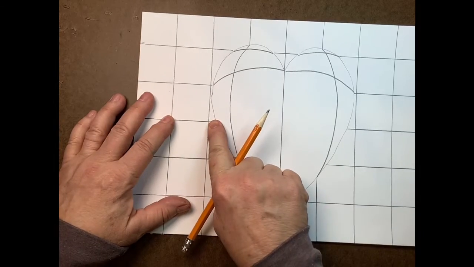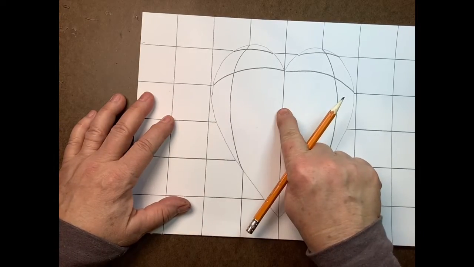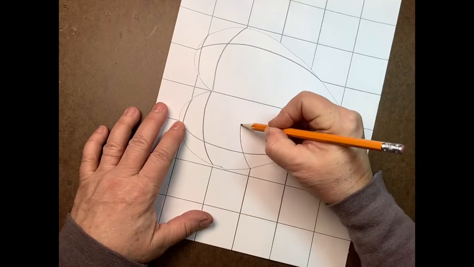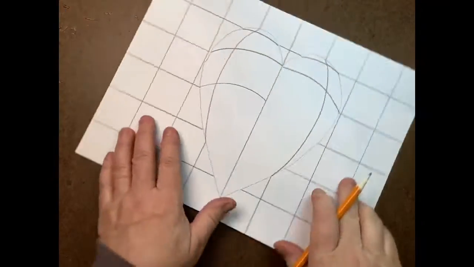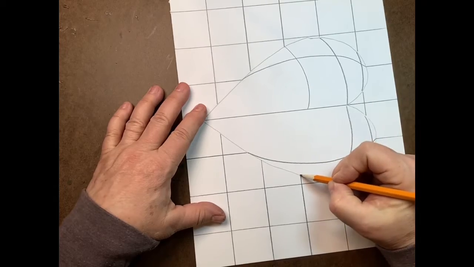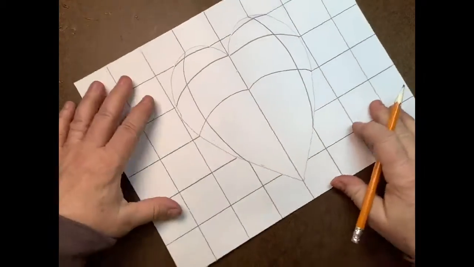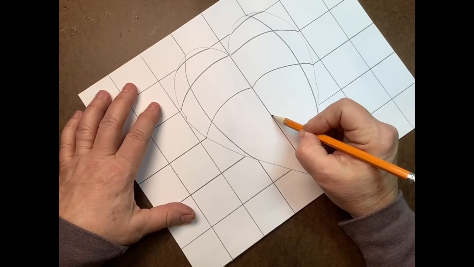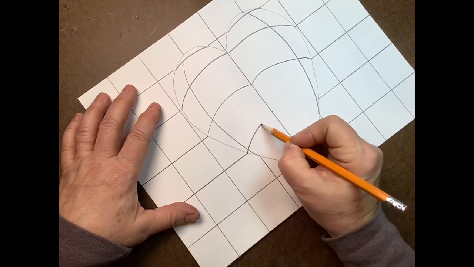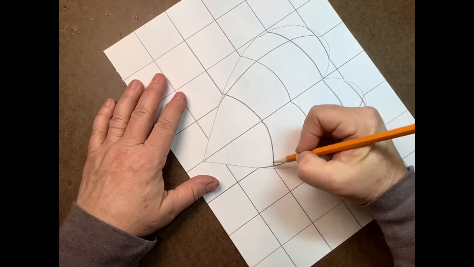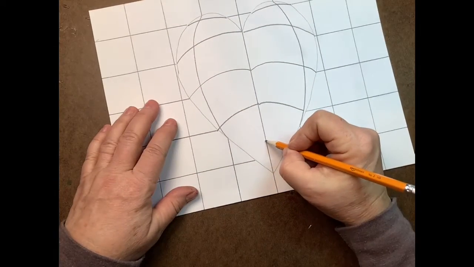And then I'm going to continue working my way down the heart. Curve the line, and then curve the other side so it meets. Curve the line, curve the other line so it meets. And then I have this last one down here.